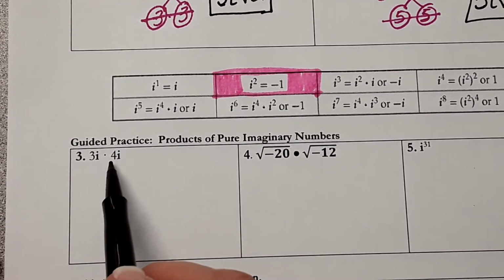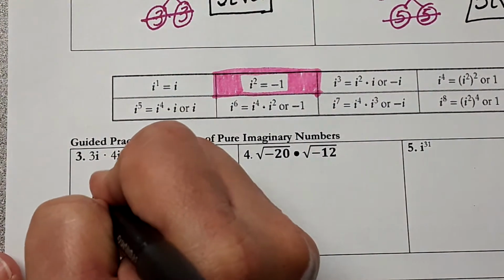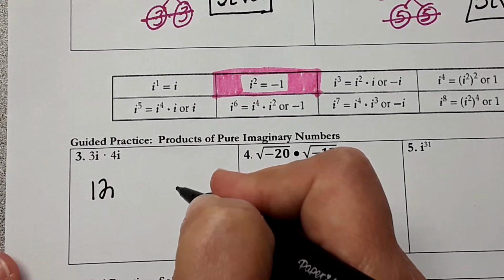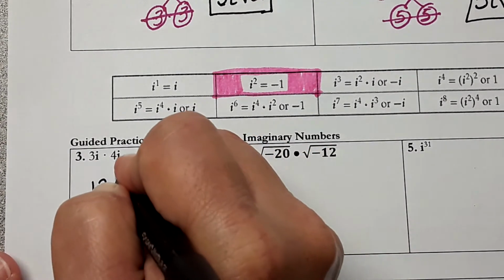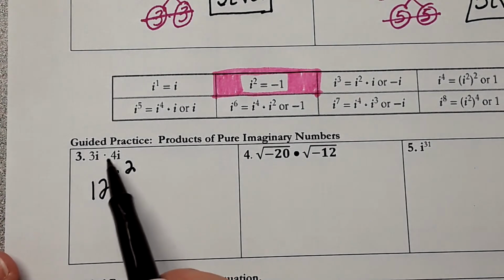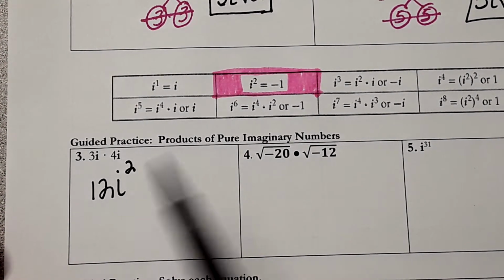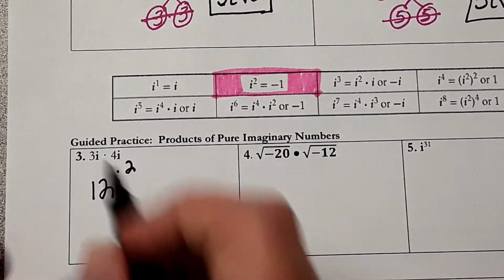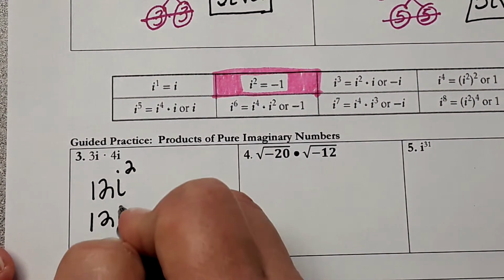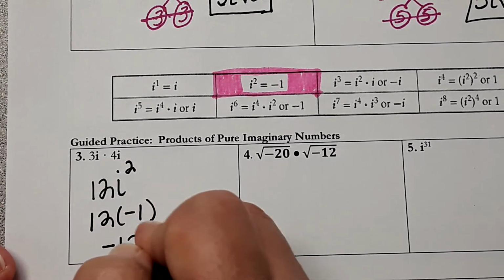What is 3 times 4? 12. What do you think i times i is? It is i squared. So 3 times 4 is 12. i times i is i squared. Well, we just learned that i squared equals -1. So this becomes 12 times -1, and my final answer is -12.